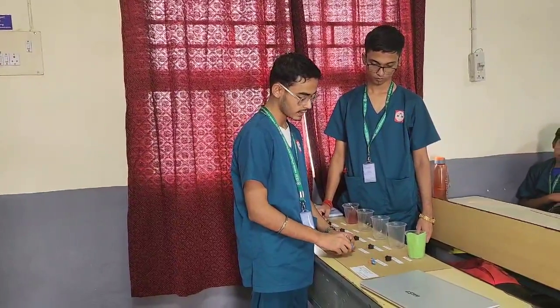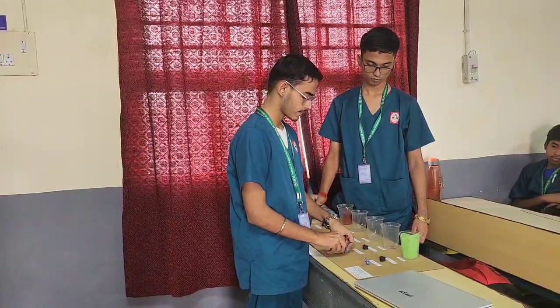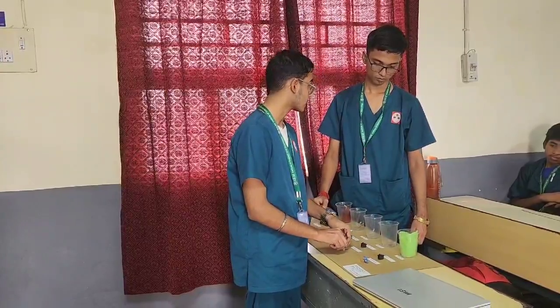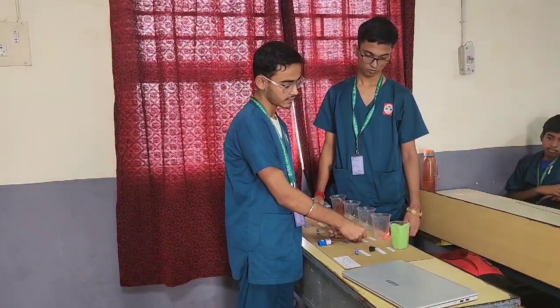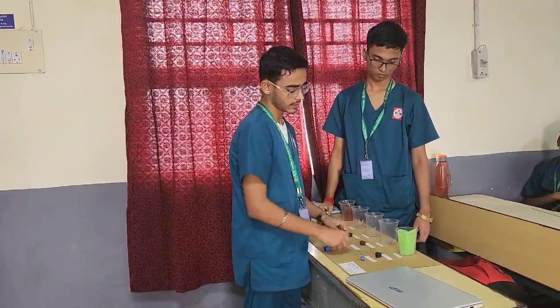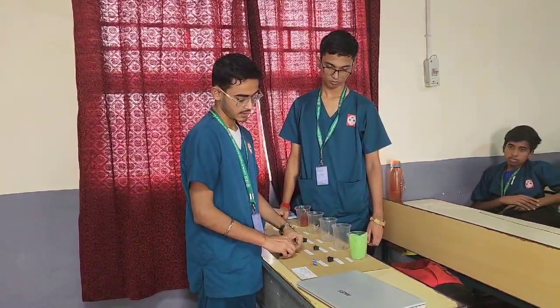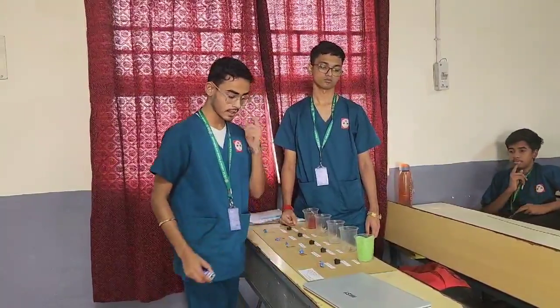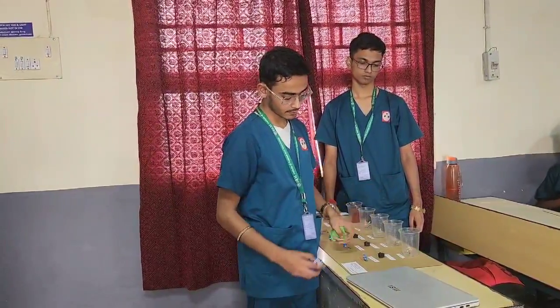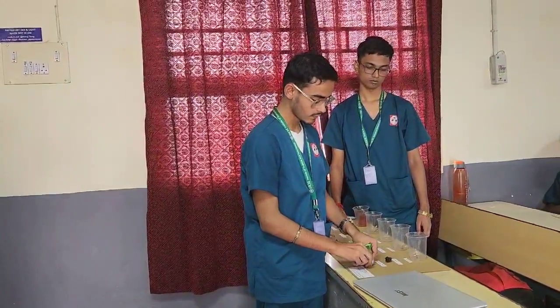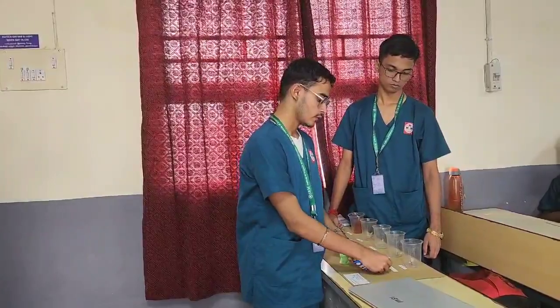Dichrometry: initially we will get the color red, but by the time we reach the endpoint, it will become colorless. And at last we have dichrometry, where initially the color seen is green, but by the time we reach the endpoint, it turns red.